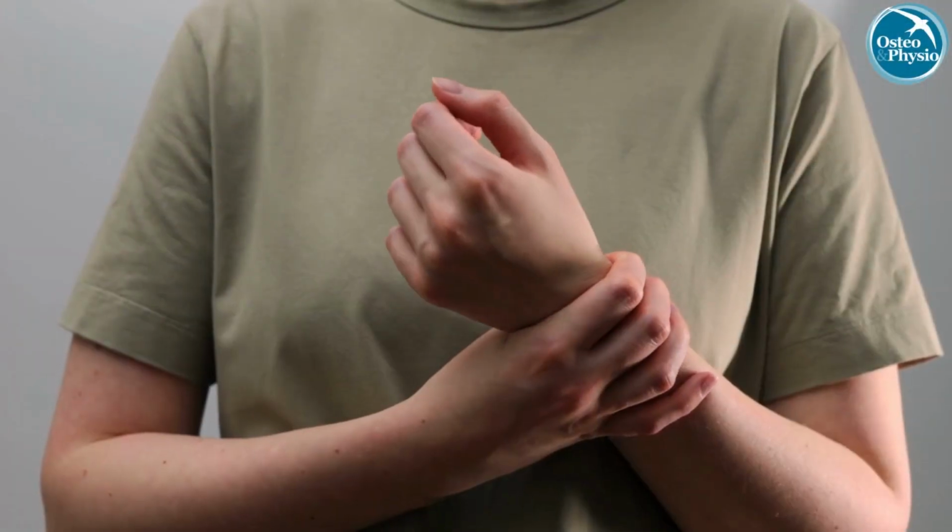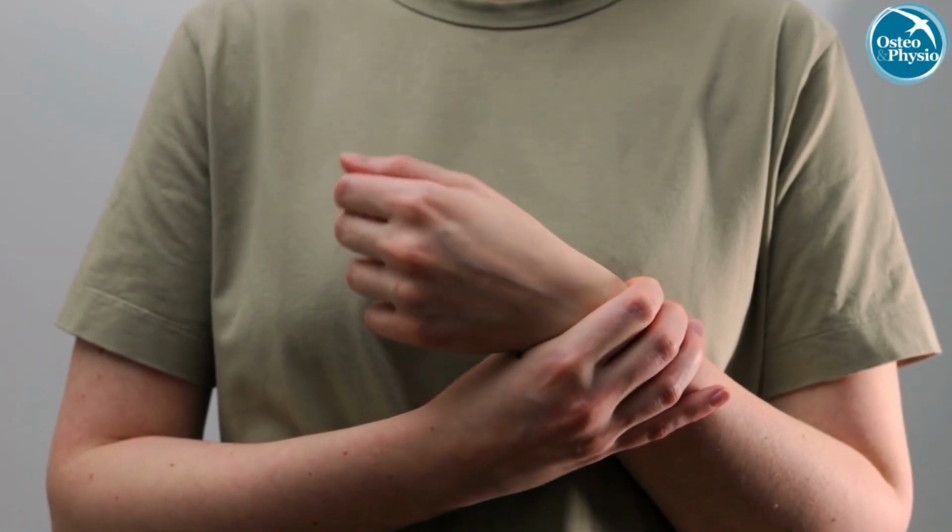Today we're going to be looking at why am I getting pain in my wrist. We get a huge number of clients coming to see us in clinic reporting wrist pain, stiffness and soreness. So today we're going to break down some of the most common conditions that trigger pain and soreness in this area.